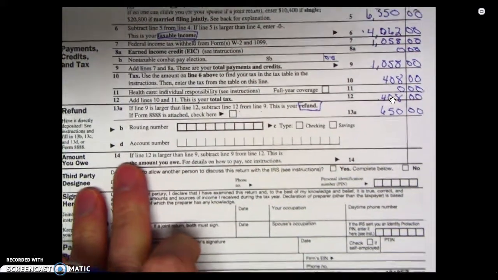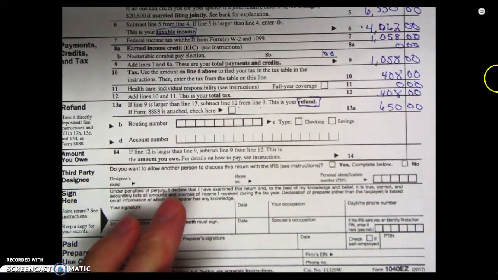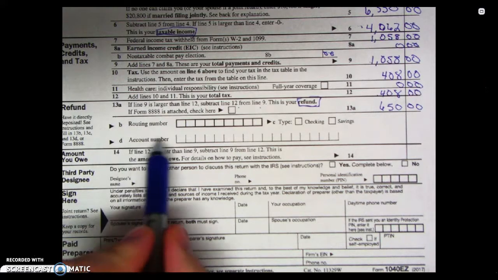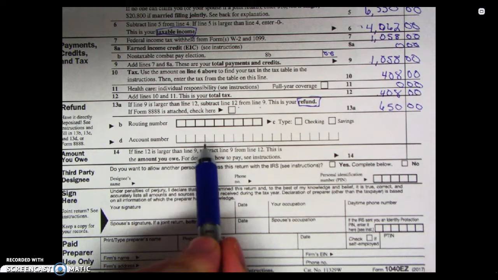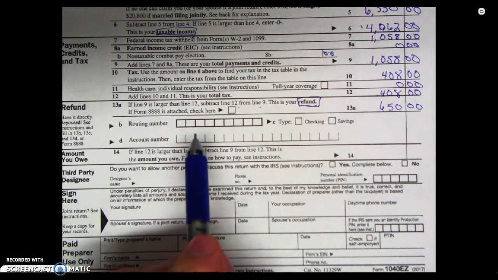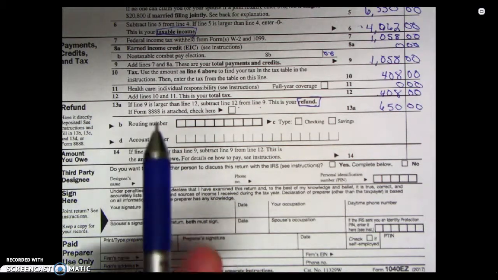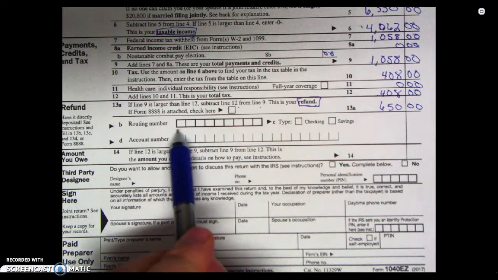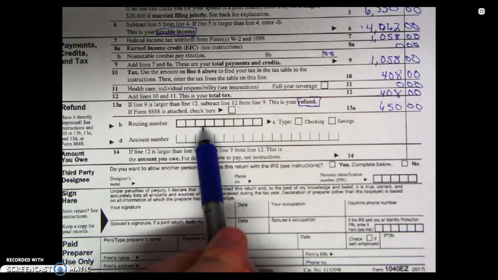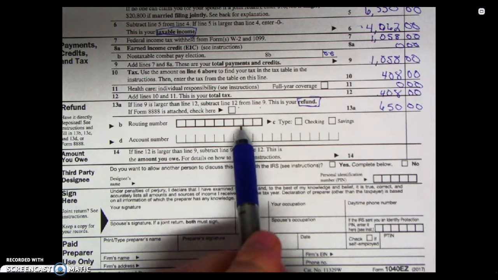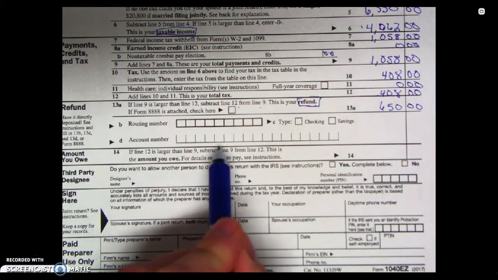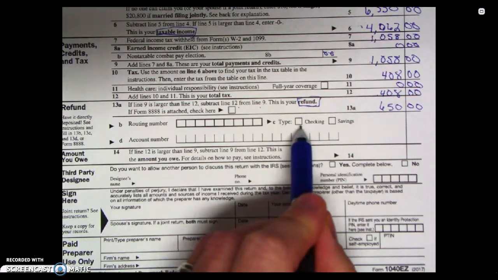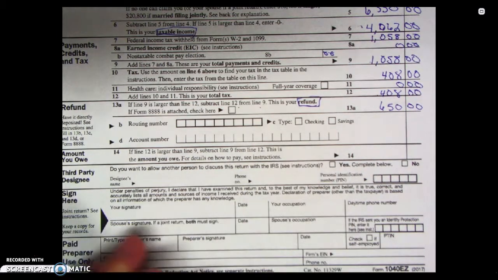A couple other things that's worth noting here is that the federal government does not like to really issue hard checks anymore. They would rather transfer the money electronically, which is actually better for you. You get it quicker. In order to do that, you need a routing number. This would be specific to your bank. And then once the money gets to your bank, you need an account number, which will get it to you. And then you pick whether you want it to go into your checking or your savings.